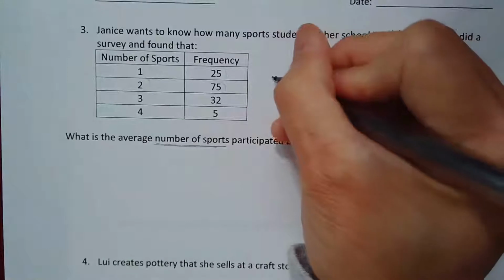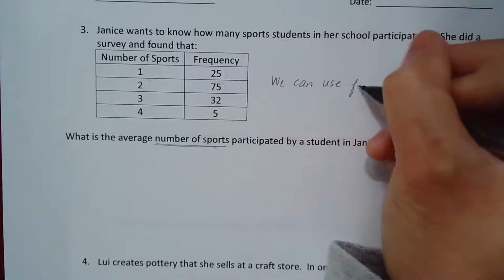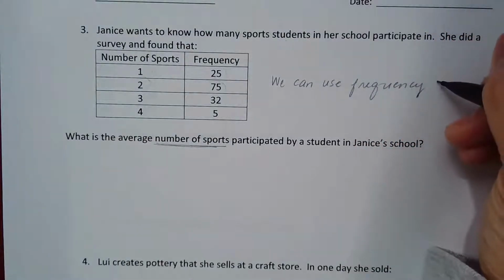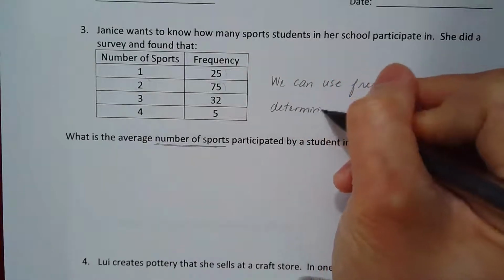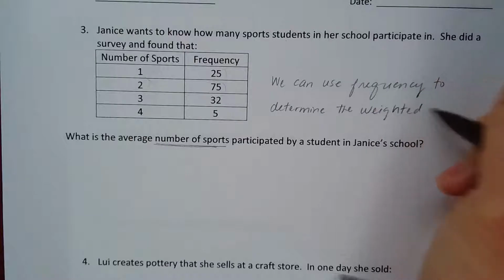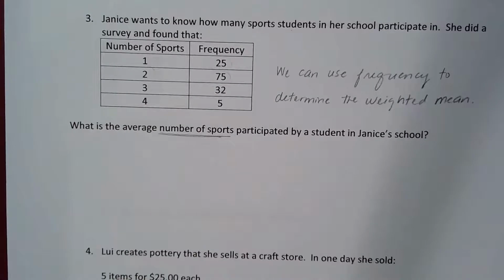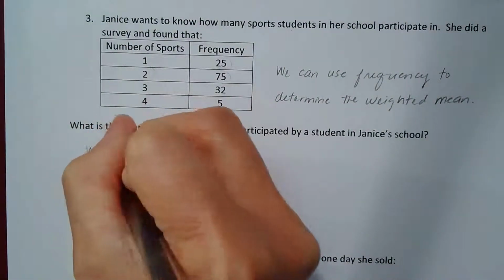So we can use, okay, here's the formula that we saw in our book.